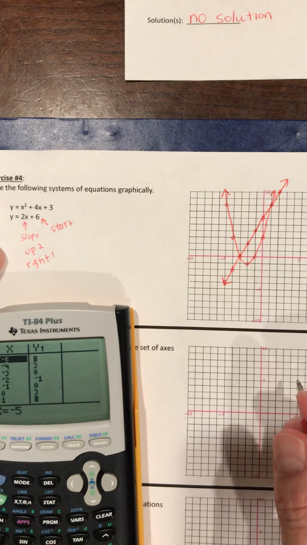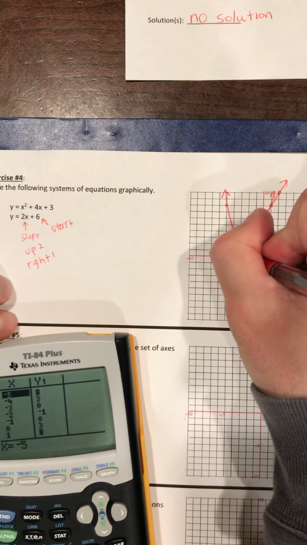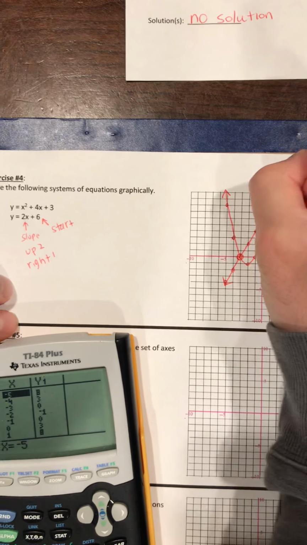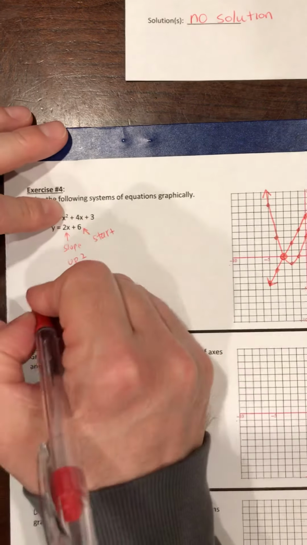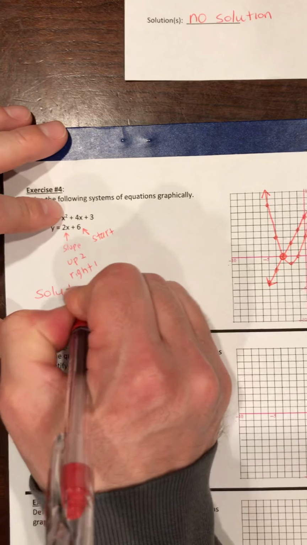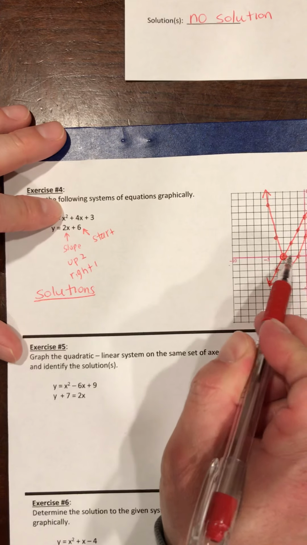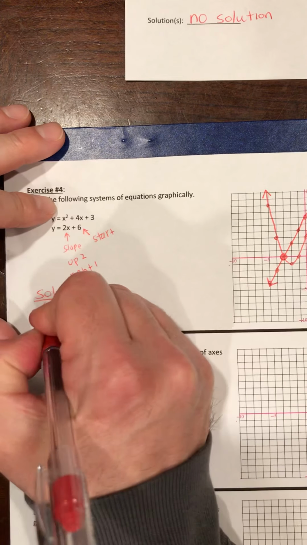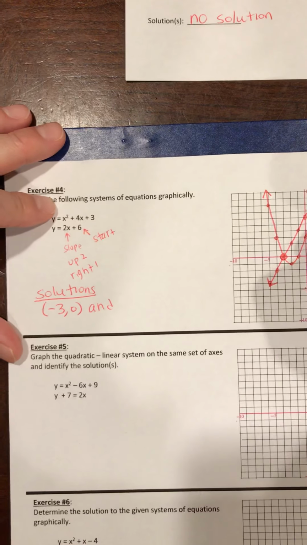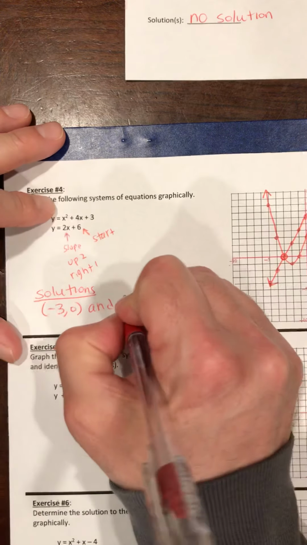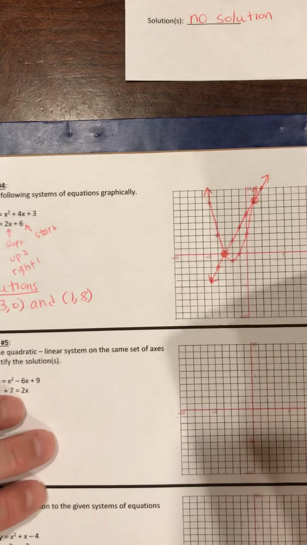All right, so here's my system of equations. I have 2 solutions because it crossed in 2 spots, here and here. So I'm going to write down my solutions, which look like they are negative 3, 0, and positive 1, 8.